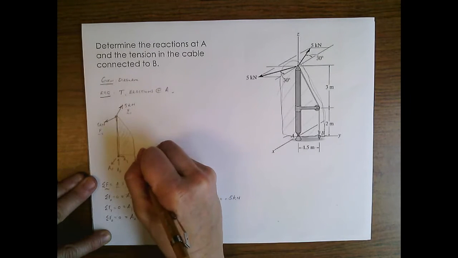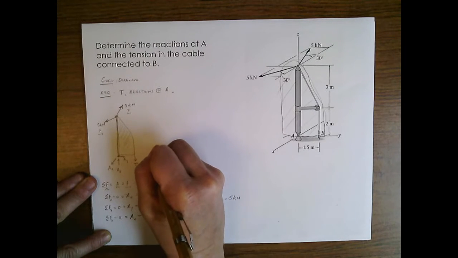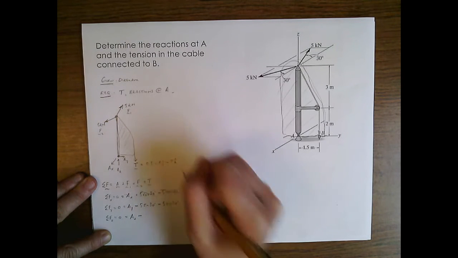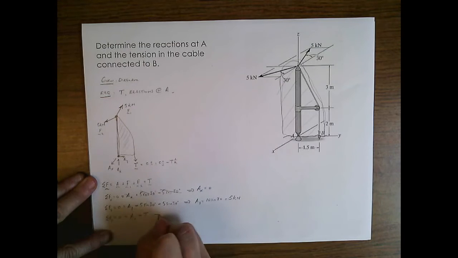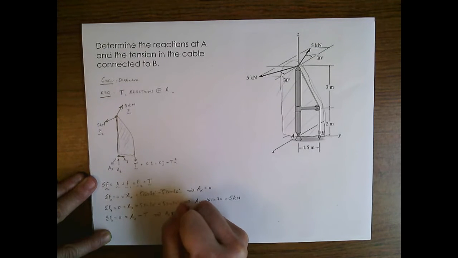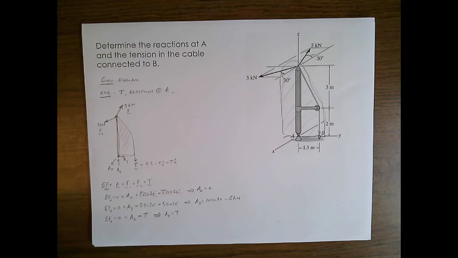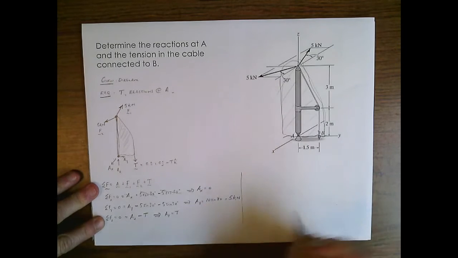This would be 0I, 0J, negative T, K, right? That's what that force is, so negative T. So here in this instance, we get AZ is equal to T. So if I can figure out what T is somehow, I can figure out what AZ is. All right, cool. That's some of the forces.